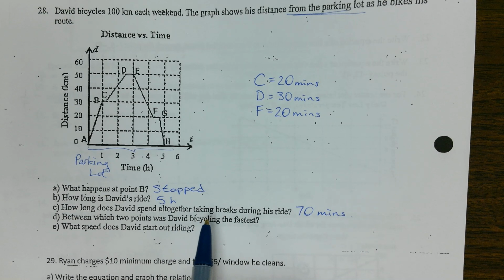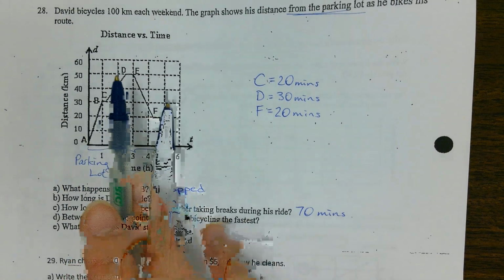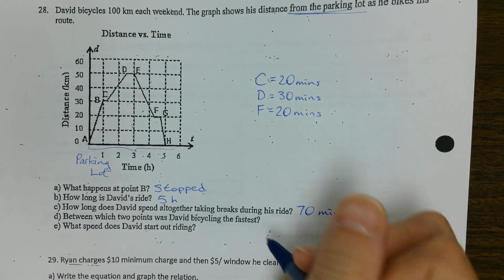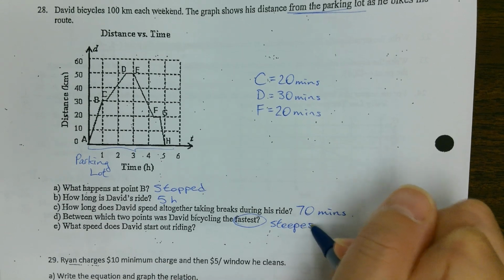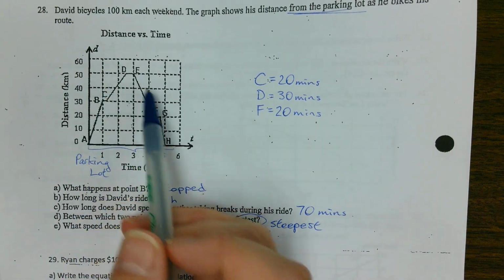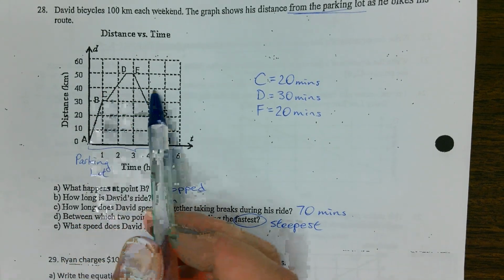Between which 2 points was David bicycling the fastest? Okay, so if I need to just eyeball it, what am I looking for? For the steepest. Perfect. Remember, fastest means steepest. So just looking at these, which line looks like is the steepest line?